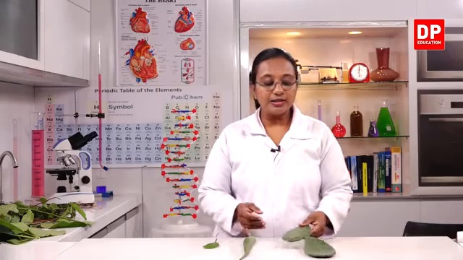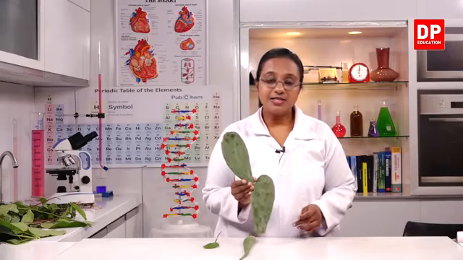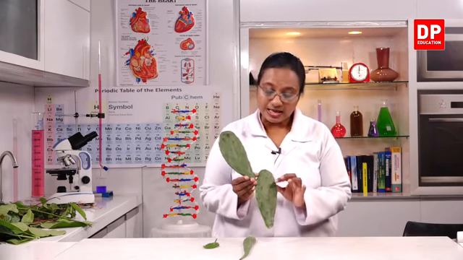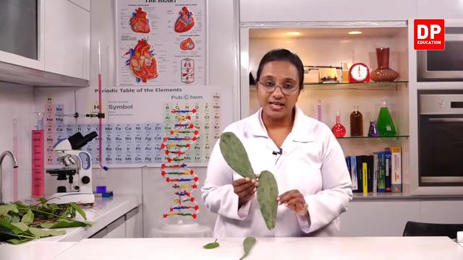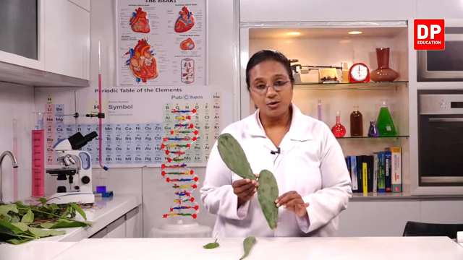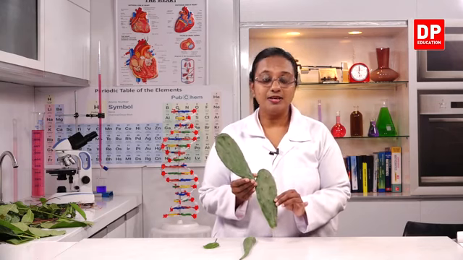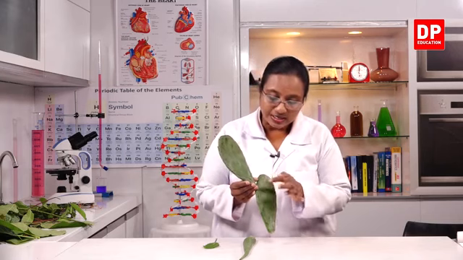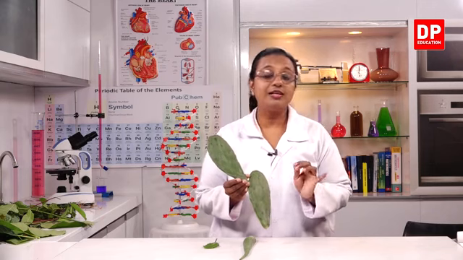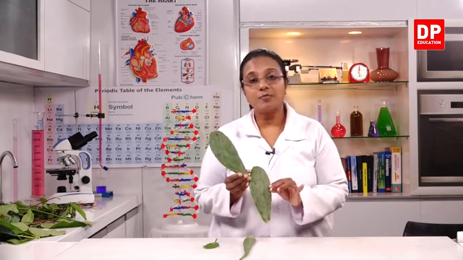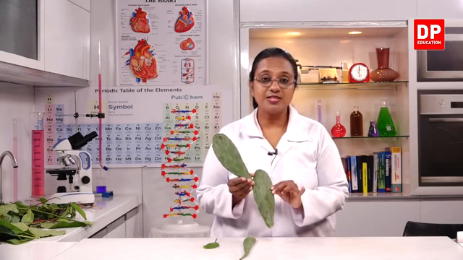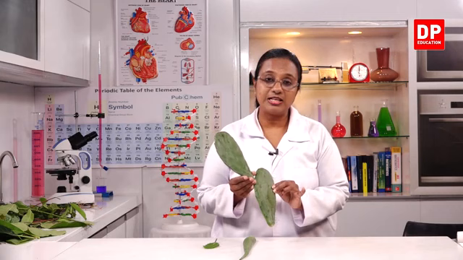So if we look at the cactus, is this a leaf? No. This is the stem. The stem looks like a leaf because it's green in color and it's adapted to do photosynthesis. And what do we call it? The photosynthetic stem. And what we see here, like these dots, those are the spines, those are the leaves. The leaves become spines and the stem adapts itself to do photosynthesis. So we call it the photosynthetic stem.